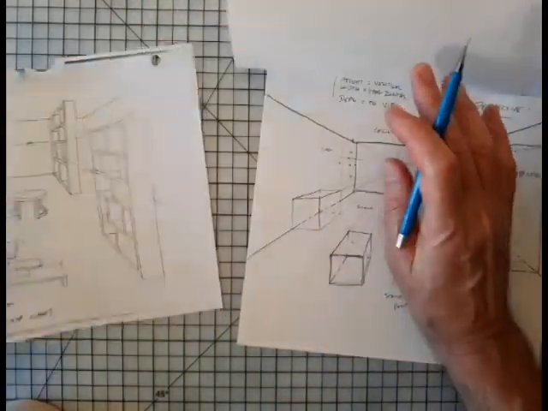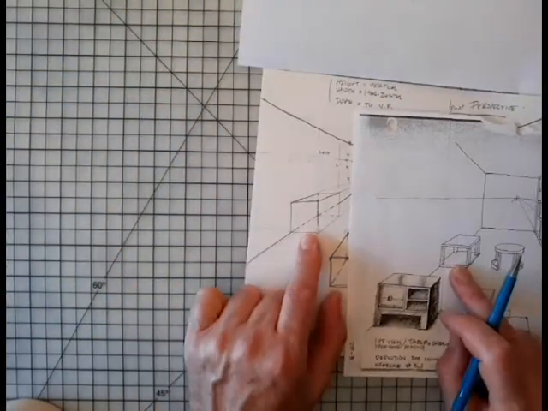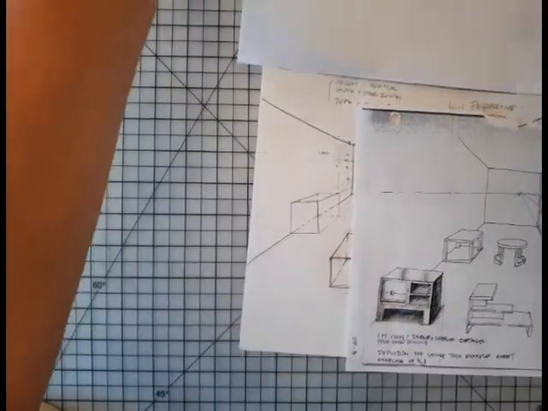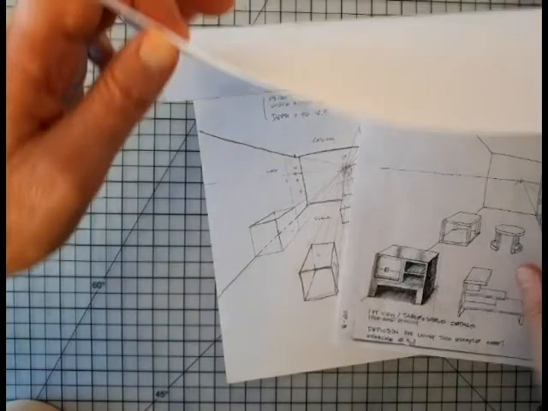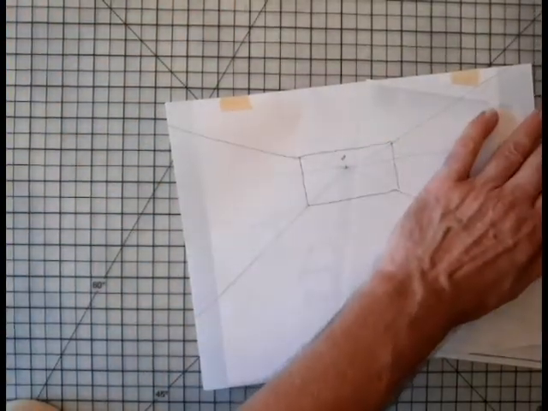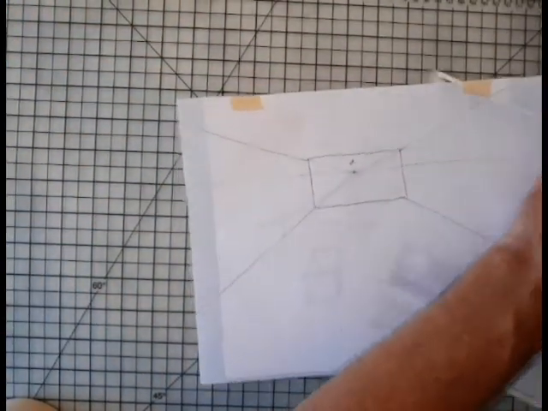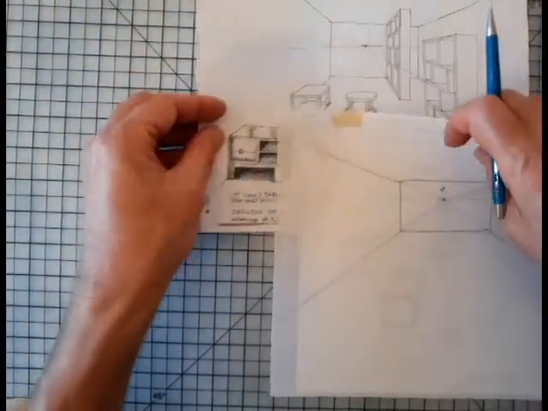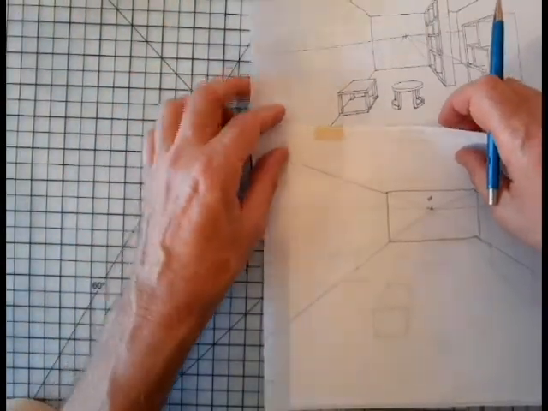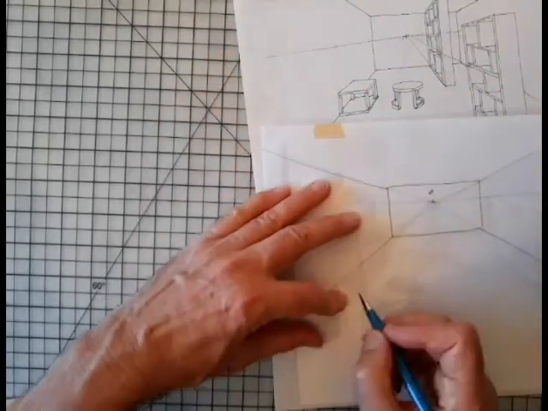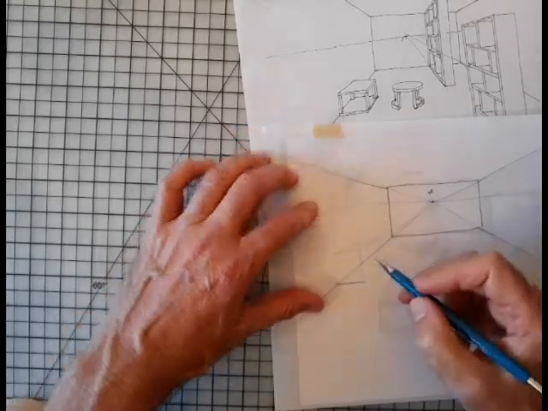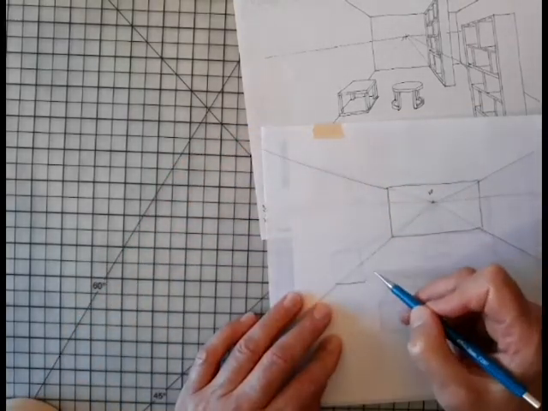This box is not the same proportion as that box. So what am I going to do? I'm just going to change it a little bit so that my height to width is more like what I'm seeing here, right? So let's take this box here. And let's say this is still going to be the width on the floor, but now this depth back here looks like it's a little too far.